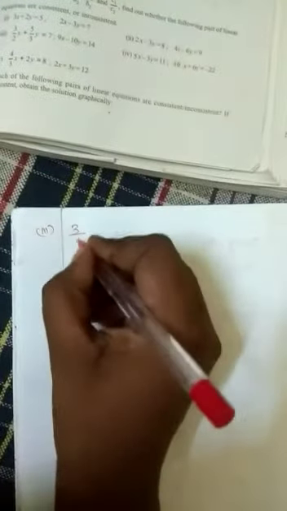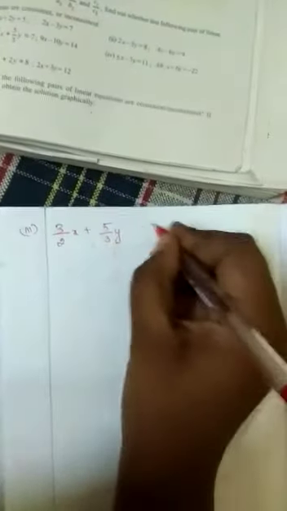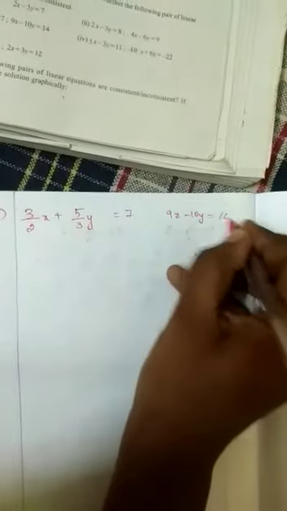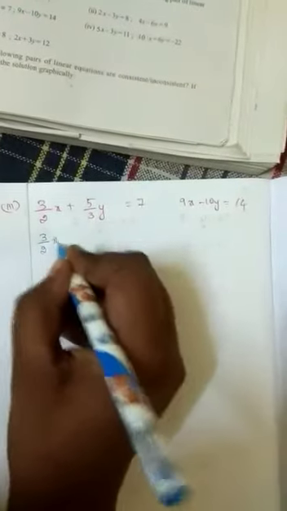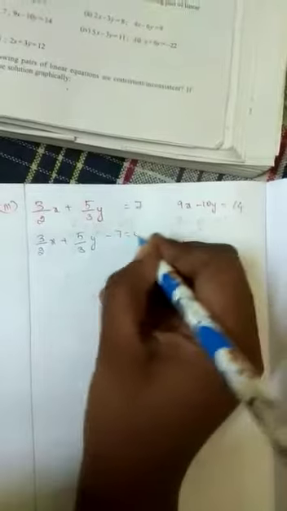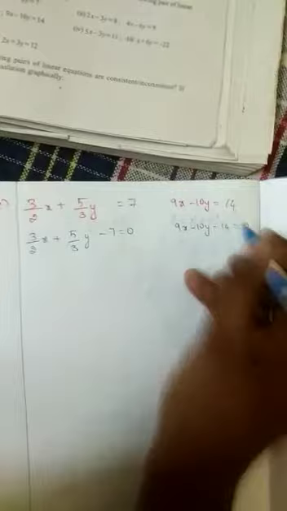Because it is simple only, no? Not really. If you have any doubt, you can ask me. Is equal to 7. Here this is 9x minus 10y is equal to 14. So first, as soon as you get this, what do you do? You bring it to one side. minus 7 equal to 0. This 9x minus 10y minus 14 equal to 0.